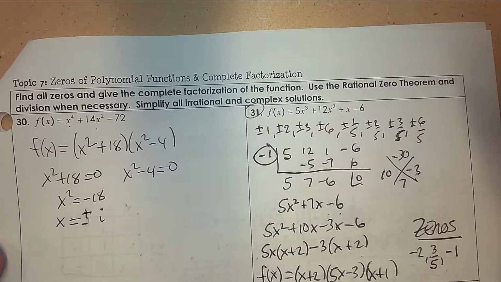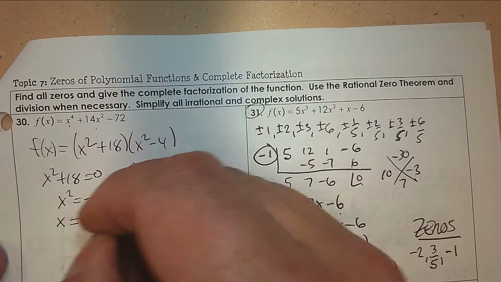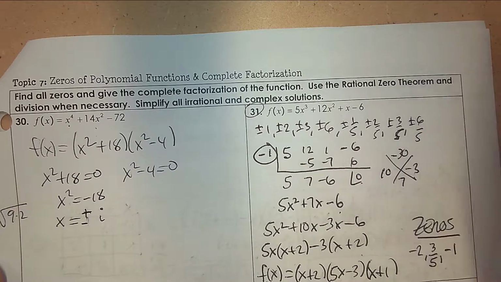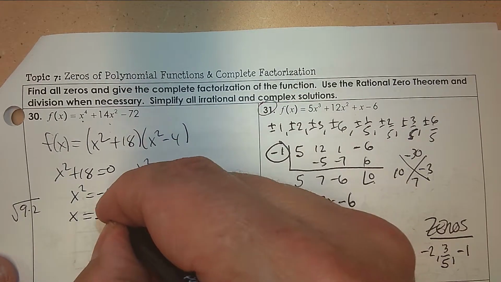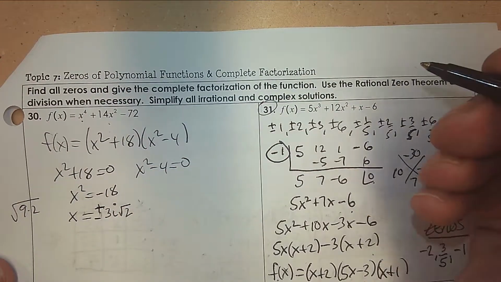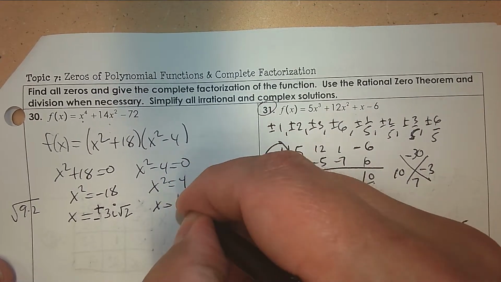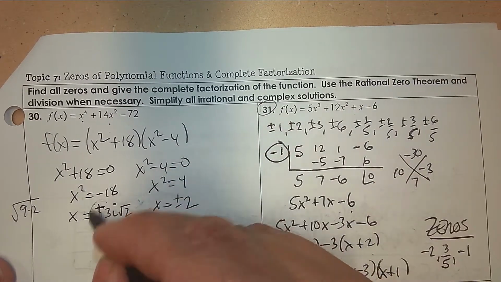And then the square root of 18. So think of that. The square root of 18 is 9 times 2. Think of it that way. So the square root of 9 is 3, and what's left over is 2. The other one, I'm going to add 4. This one's real. Take the square root and it's rational. So these give you all the zeros.